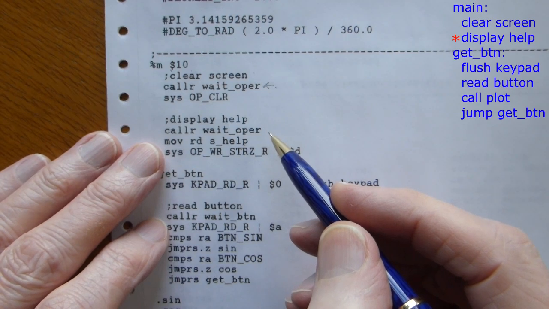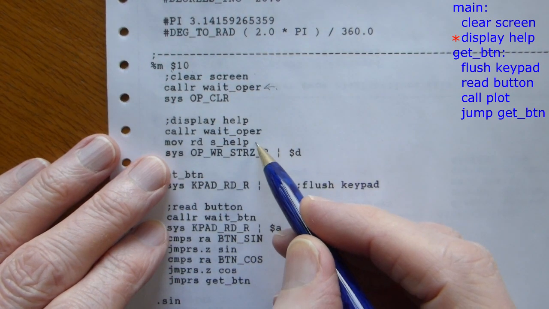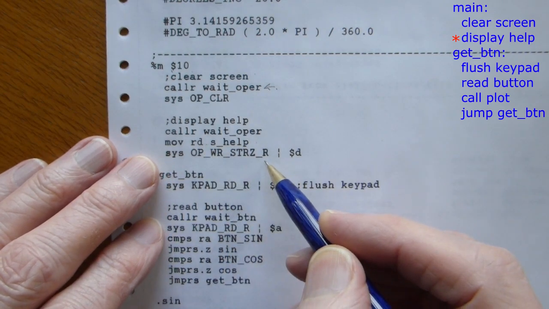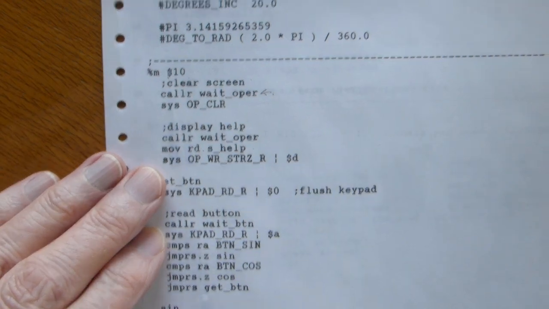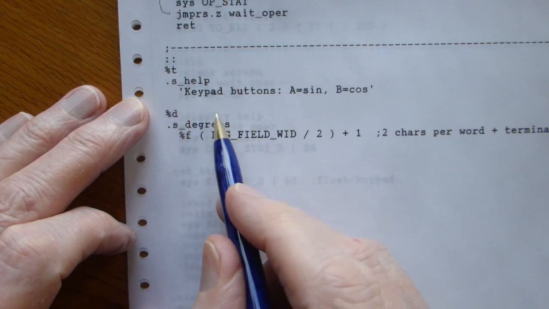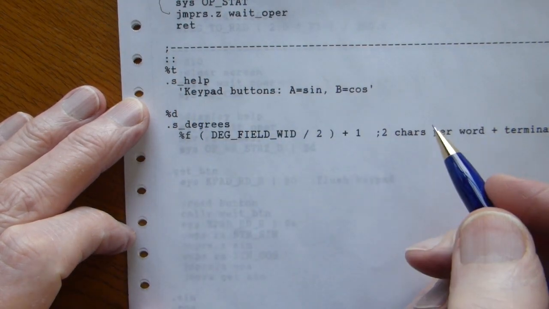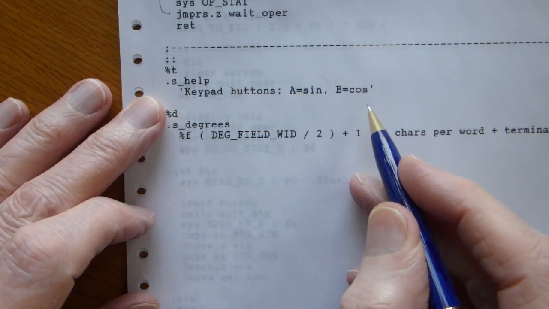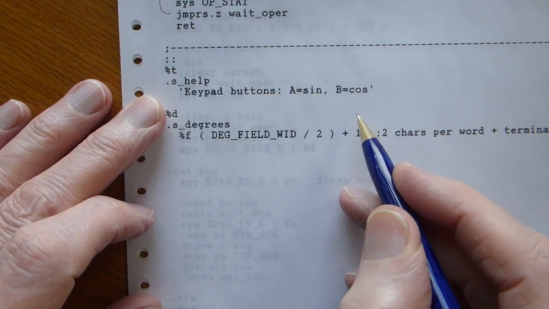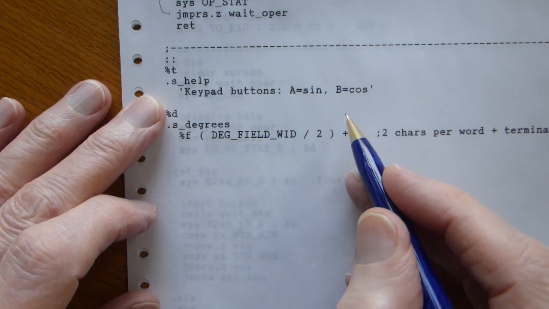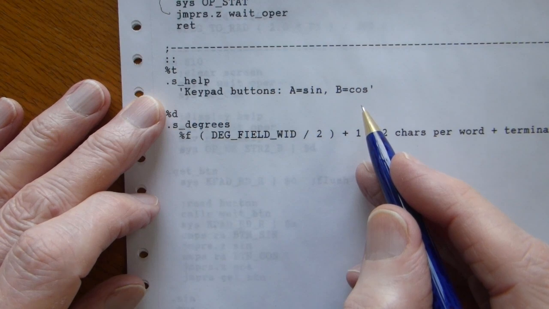The help message is displayed by loading the start address of the text into register D, then using a system call to display it. Now here's the text string. I use an S prefix to remind me it's a string, and it just says which keypad buttons do what. Embedding text in quotes is a relatively new assembler feature. You don't have to use them, but I think it's clearer, and it also allows more scope with the text contents, such as non-alphanumeric characters or leading and trailing spaces, which would be ignored if quotes were not used.